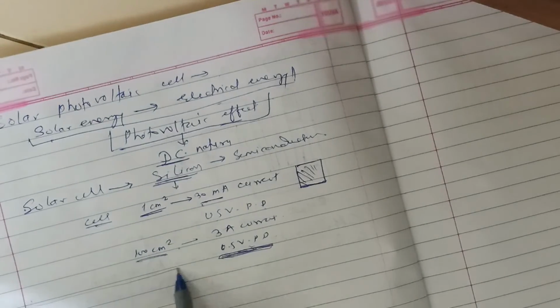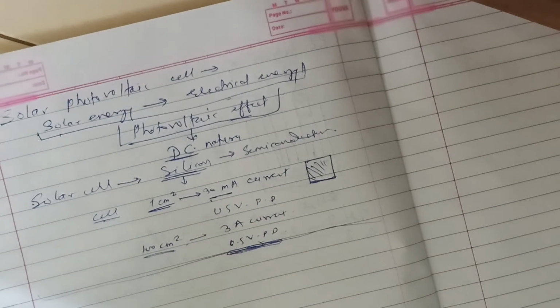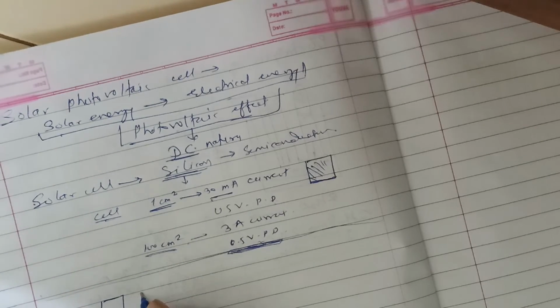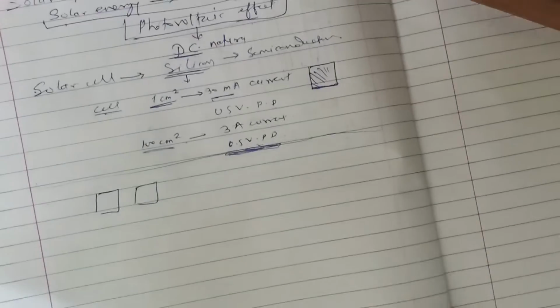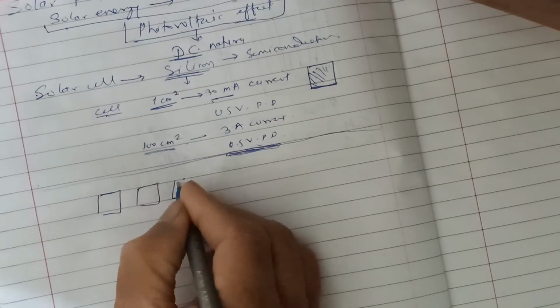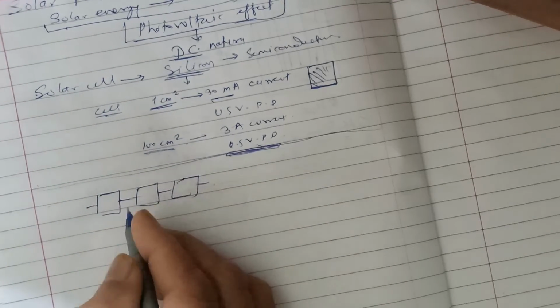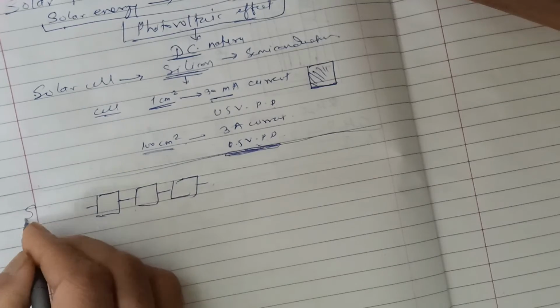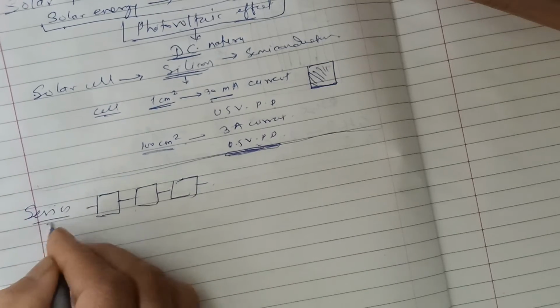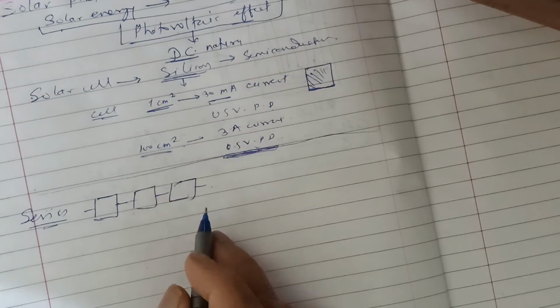This photovoltaic cell we can connect in various ways. Suppose this is the first photovoltaic cell, this the second, and this the third. If we connect these photovoltaic cells with each other like this, the connection is called a series connection. In 9th standard we studied that.